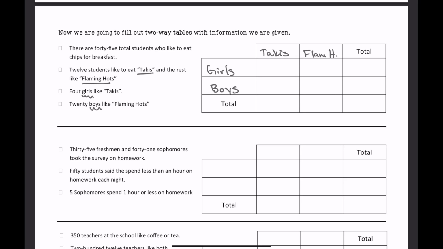Next up, we know there are 45 students total. Does that talk about Takis, Flaming Hots, girls, or boys? No, it does not. So that means it's going to be our super total. Next up, we have 12 students like to eat Takis. That is just talking about Takis. It doesn't say girl or boy, so that's going to be a total. So we've got 12.